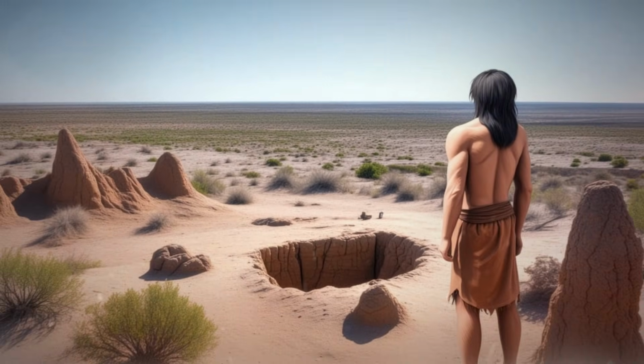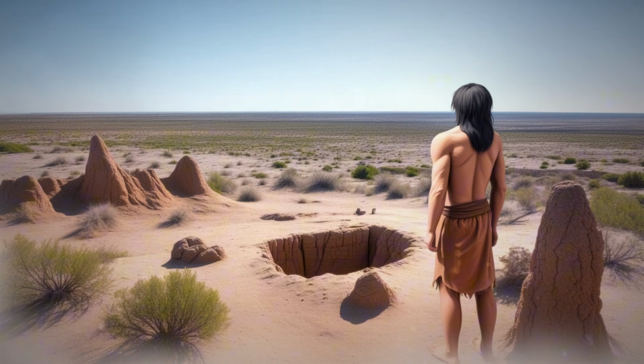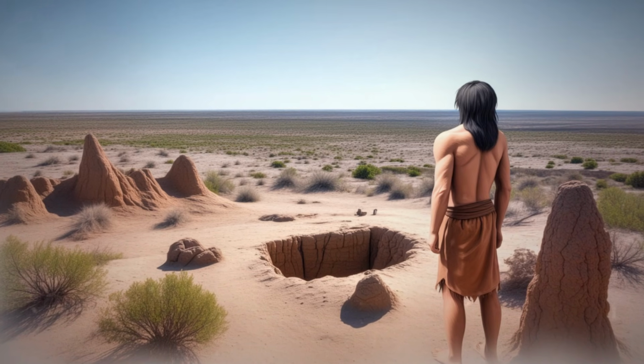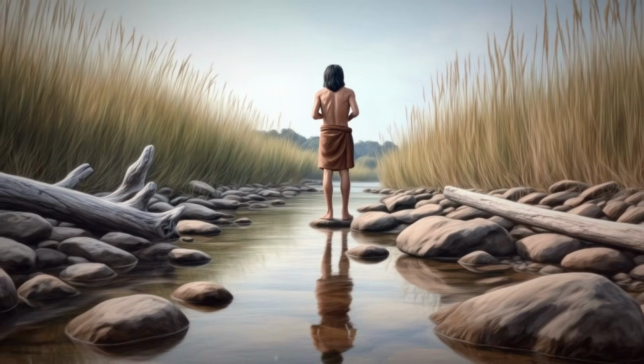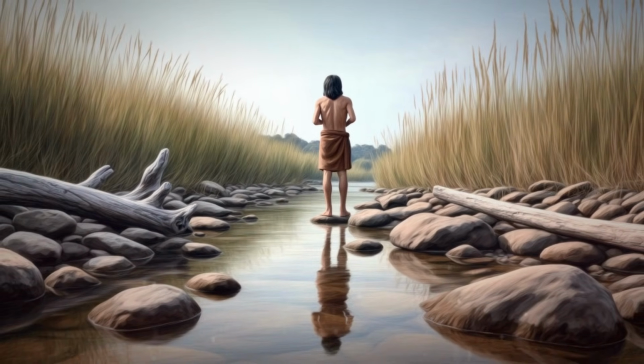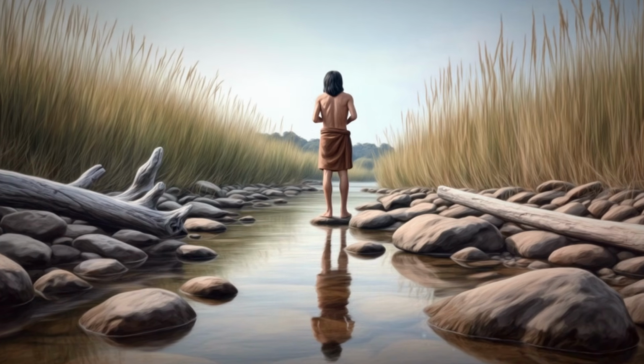Individual middens measuring 30 to 50 meters in diameter and 2 to 4 meters deep contain hundreds of tons of fractured stone. The investment required to create these features indicates prolonged and repeated use of specific locations over many generations.